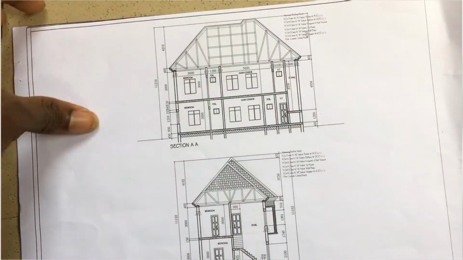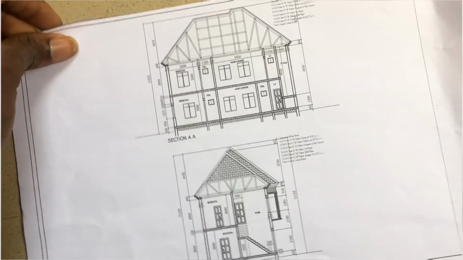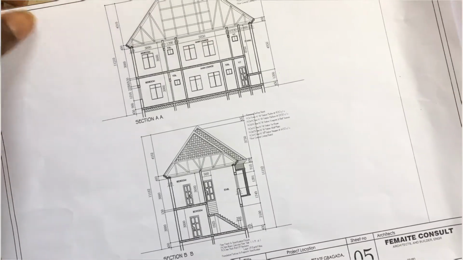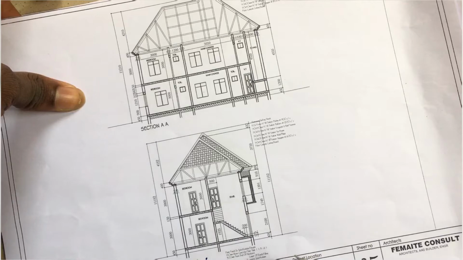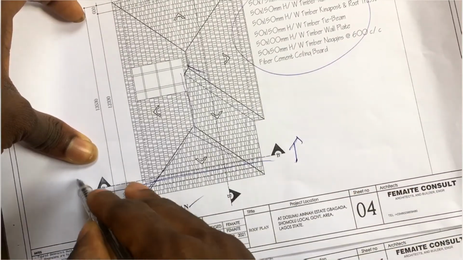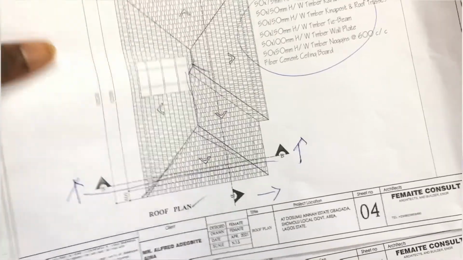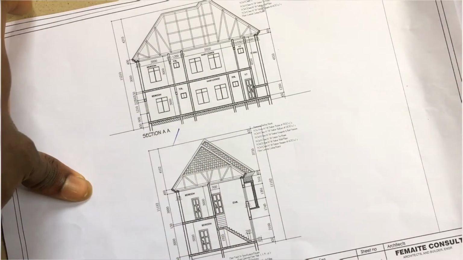The next drawing you need to have on your architectural plan is the section. You have the section BB and the section AA, cutting through your plans and then looking towards this side, or looking towards this side. This is what you have on the section.